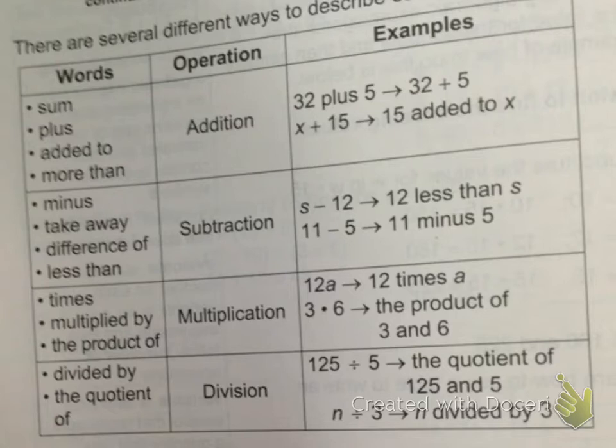With the minus or the subtraction row, we have minus, take away, difference of, less than. So s minus 12 is saying 12 less than s. And 11 minus 5 is 11 minus 5.